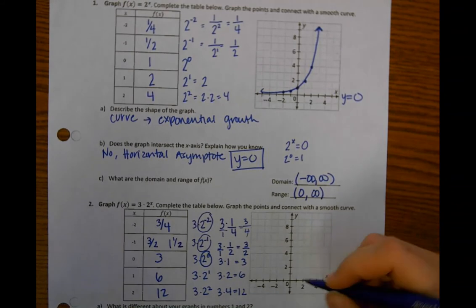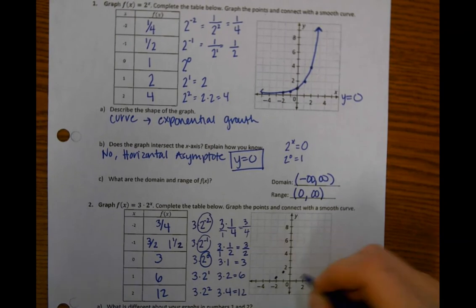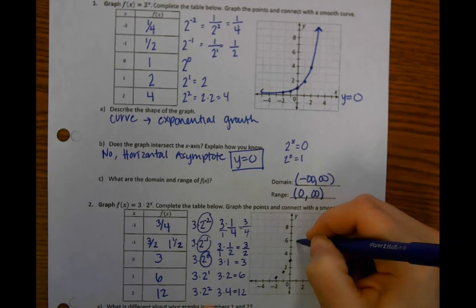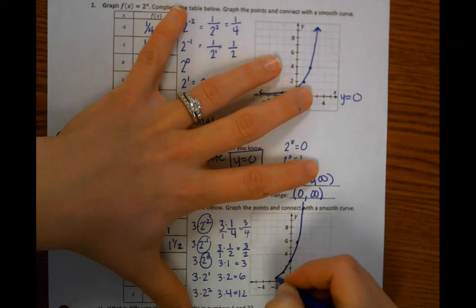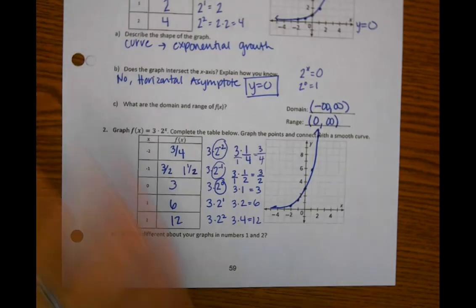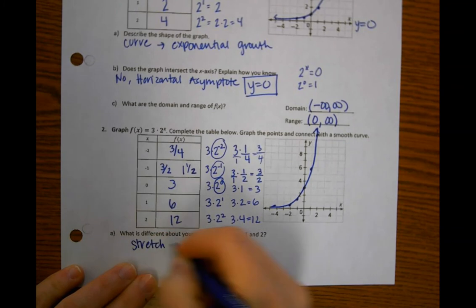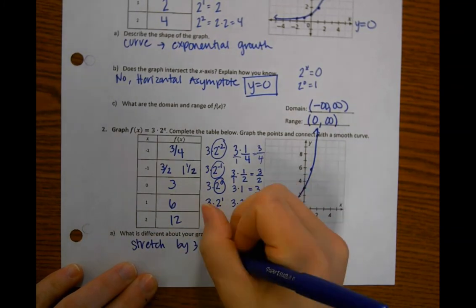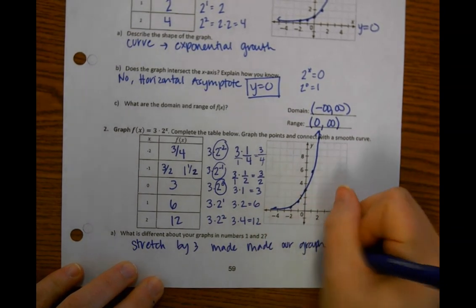And so what we'll see that does to our graph, right? This negative 1 is now past 1, 0, 3, 1, 6, and then 2, 12 is really not even going to fit. It's going to be somewhere up there. So what happened to the graph with the stretch is it just kind of became steeper. It grew more quickly. We started going up a lot faster with that 3 in the front. So that stretch by 3 made our graph increase more quickly.